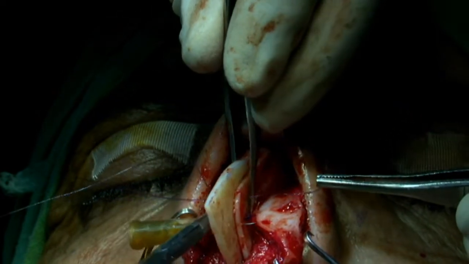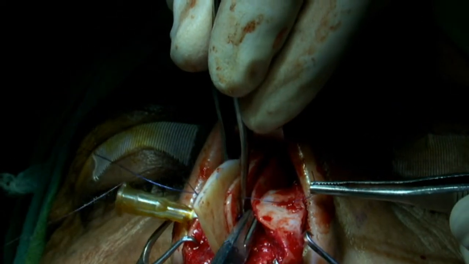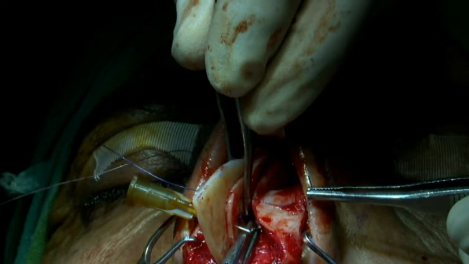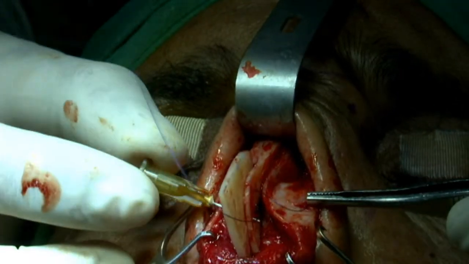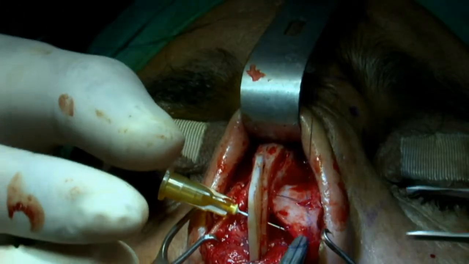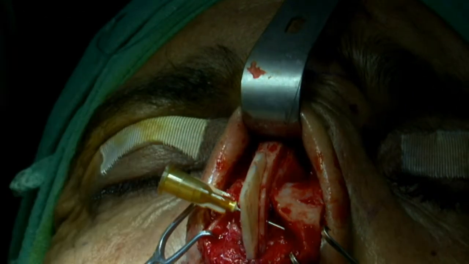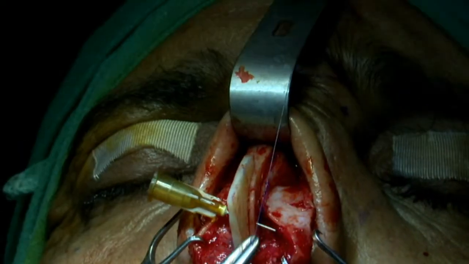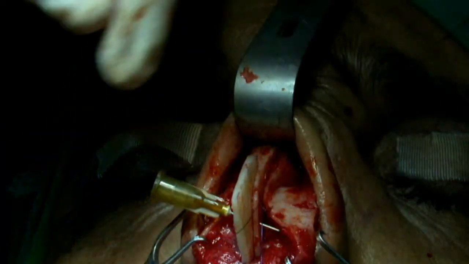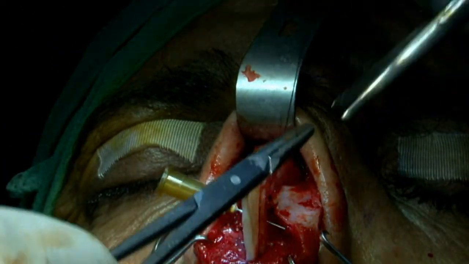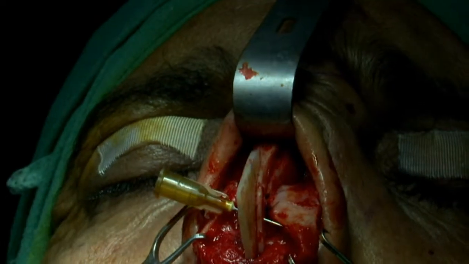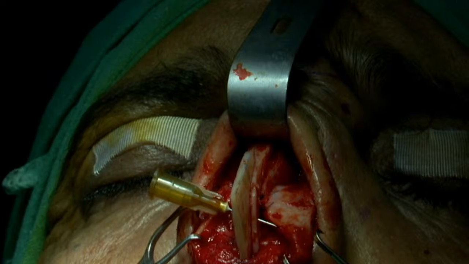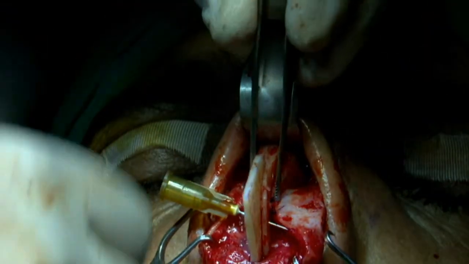But you can use the columella strut also. It's not necessary then, because in the beginning you can use the columella strut also. This is the septal extension graft. The indication for the septal extension graft is when you want significant projection, when you want to reconstruct the distal part of the septum.